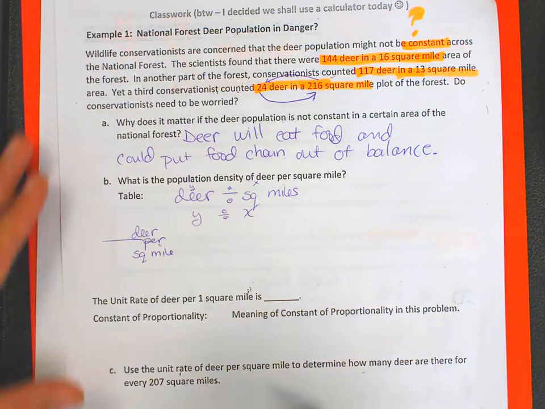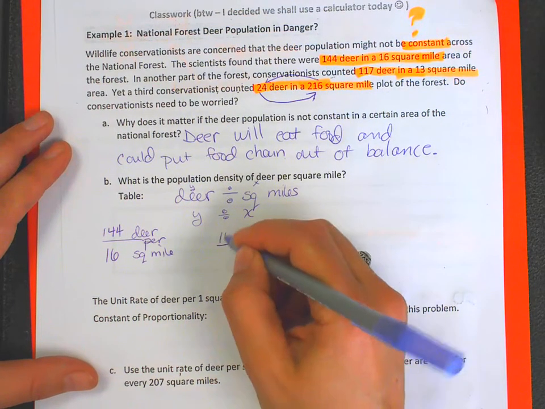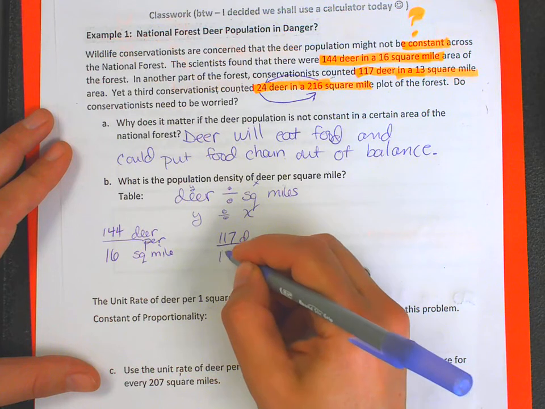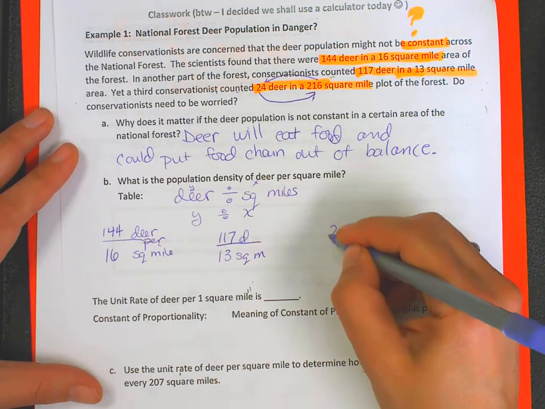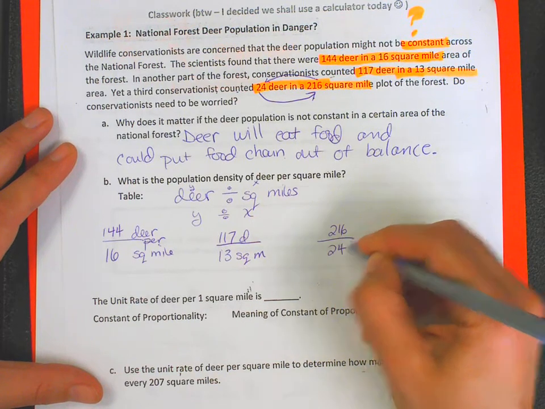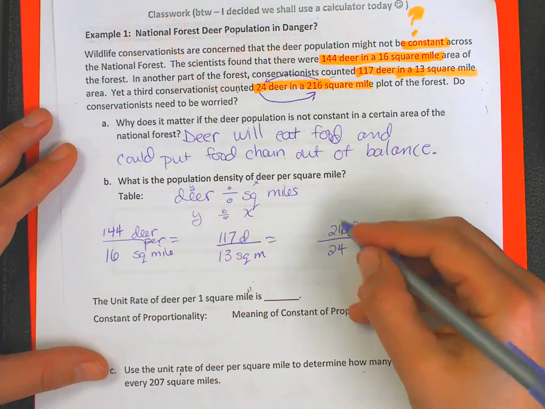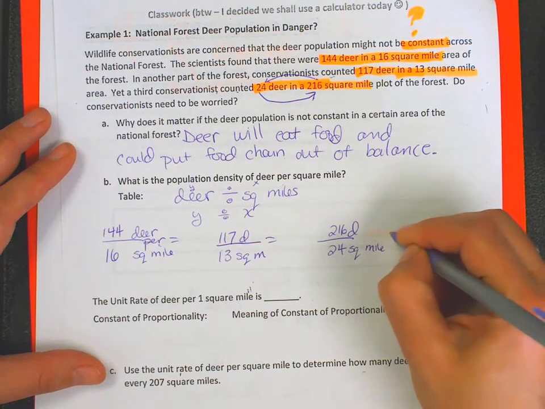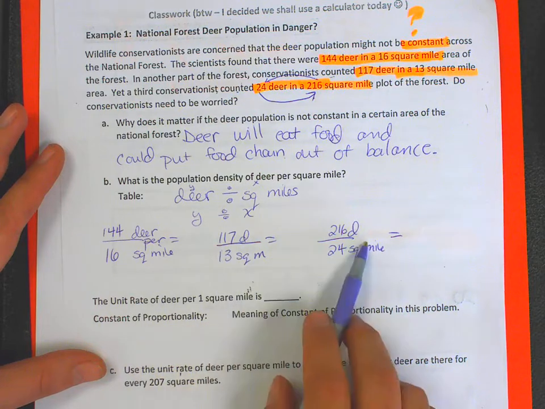I know that there are 144 deer in 16 square miles. That's what they told me. They said 117 deer in 13 square miles. They also told me 216 deer in 24 square miles. So is it constant? Is it the same number every time? You should be putting it in the calculator. Math is a participation sport. Don't just stare at me. Don't turn my sound off. Don't drown out my voice. So when you put this in the calculator, do you get the same number every time?